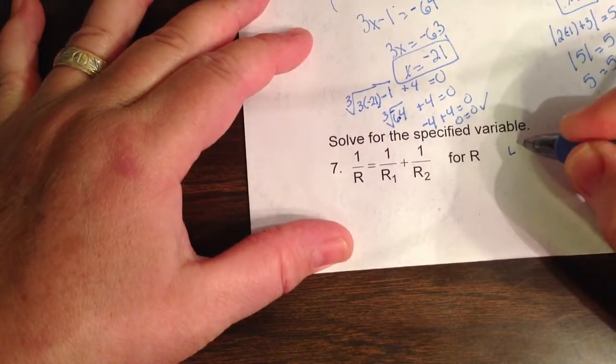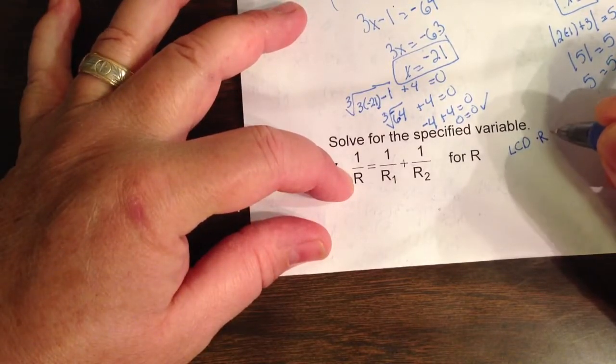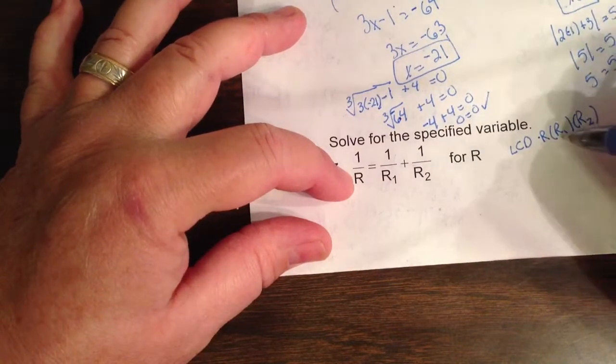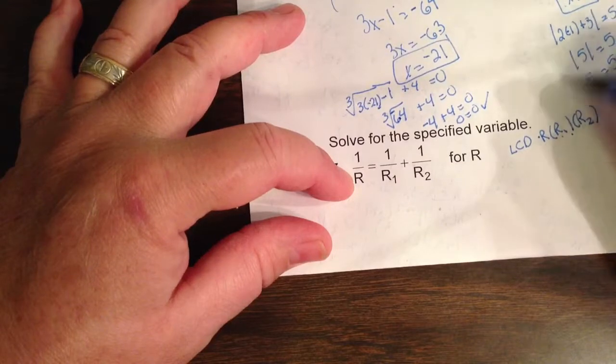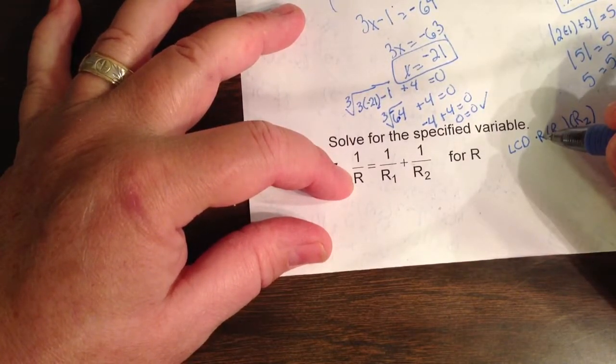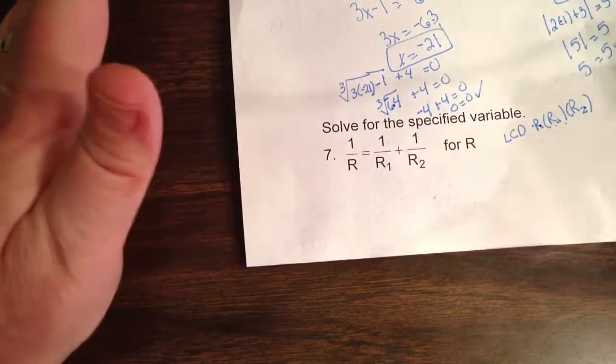The least common denominator for this would simply be R times R1 times R2, as these are R subs, not R to a power. This is just a generic capital R, this is the first R, that's the second R. They're their names.